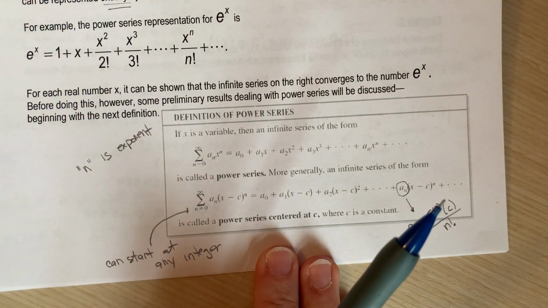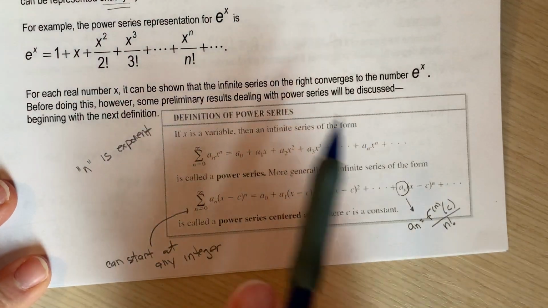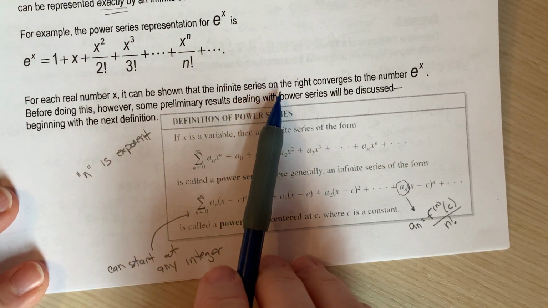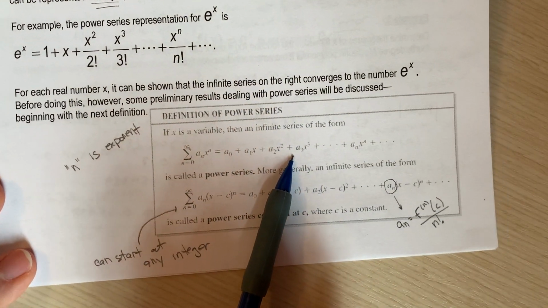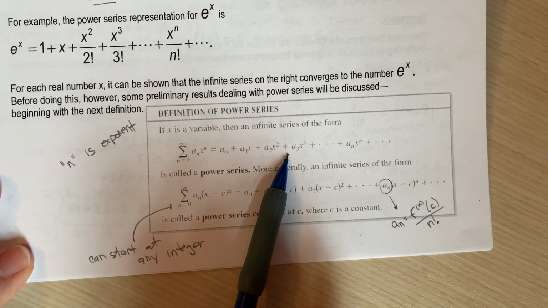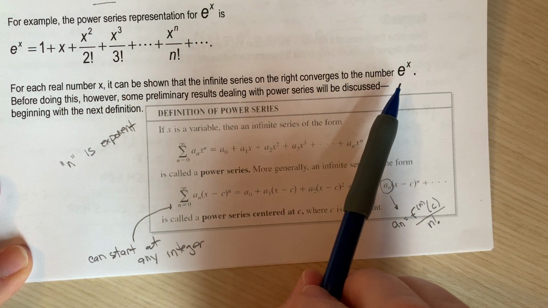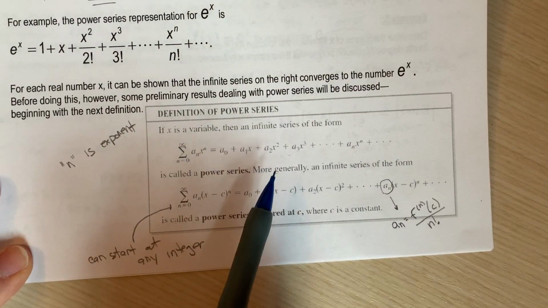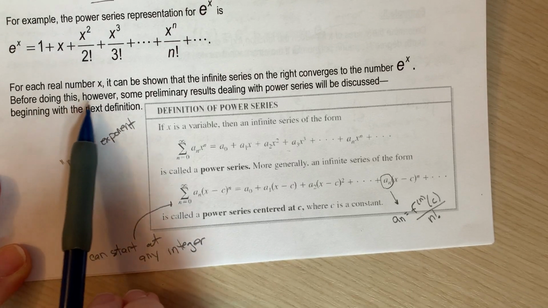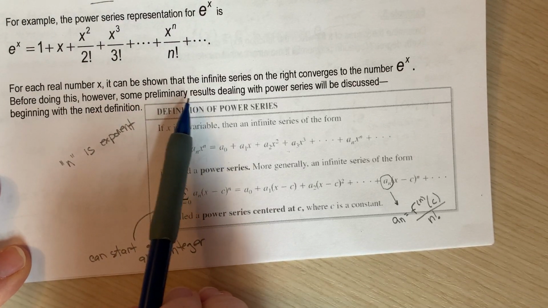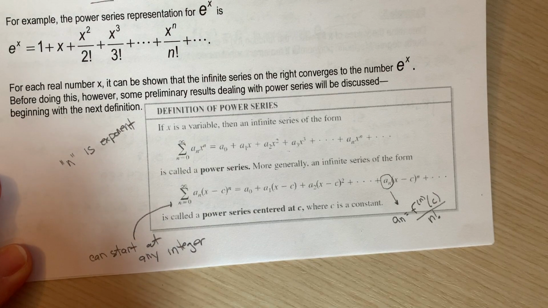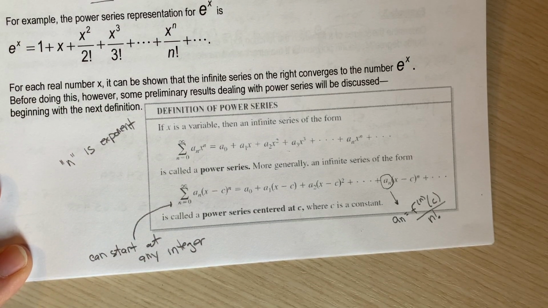Here's your definition. It says for each real number x, it can be shown that the infinite series on the right over here, so that's your Maclaurin polynomial, or now we're calling it a Taylor series, converges to e to the x. So it is the same. By doing this, however, some preliminary results dealing with power series will be discussed, beginning with the next definition.